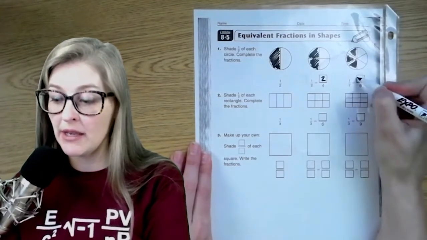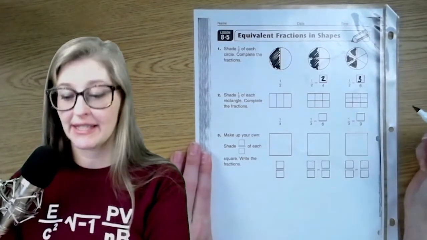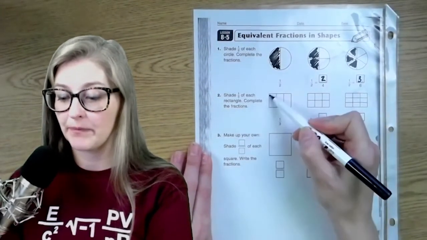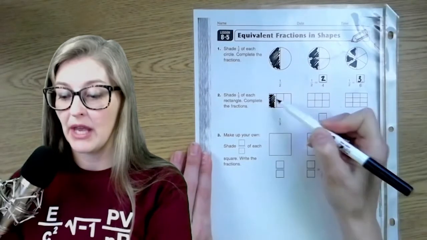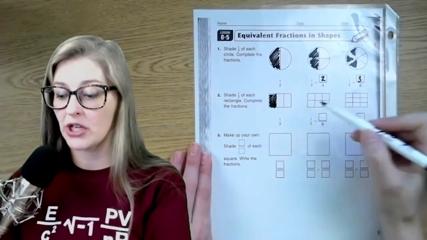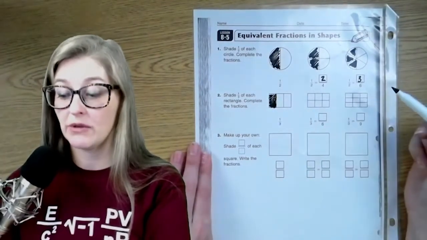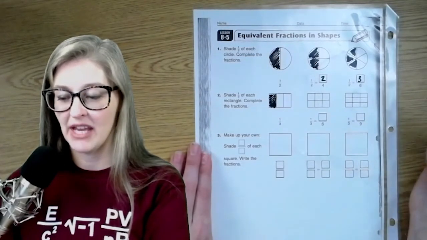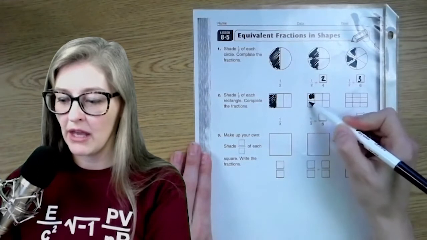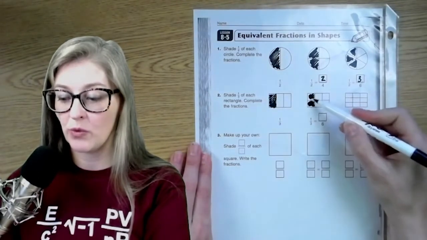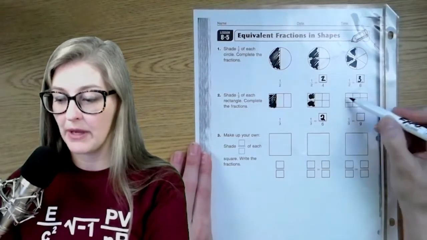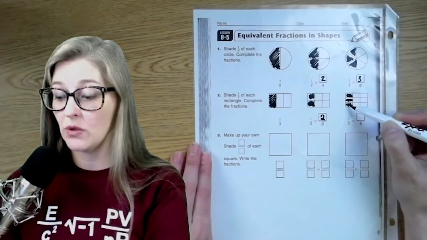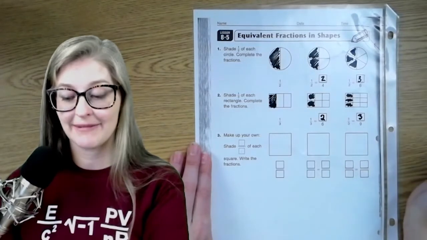1, 2, 3, 3/6. Shade 1/3 of each rectangle, complete the fractions. So I'm shading 1/3. Now this will help me find equivalent fractions. Again, pause the video if you need, and then I will answer both of these. All right. If I have 1/3, that equals 1, 2/6. And here, if I have 1/3, that equals 1, 2, 3/9.